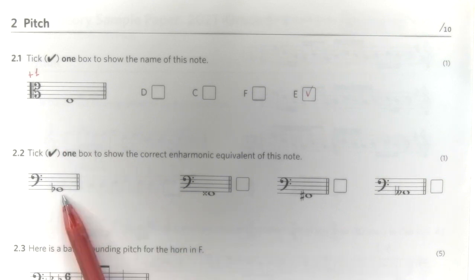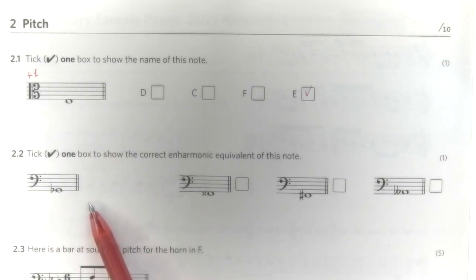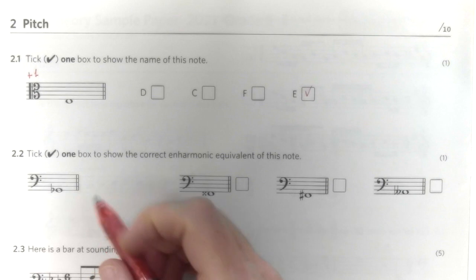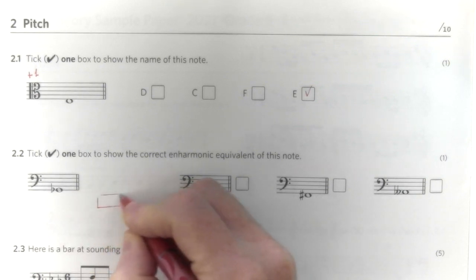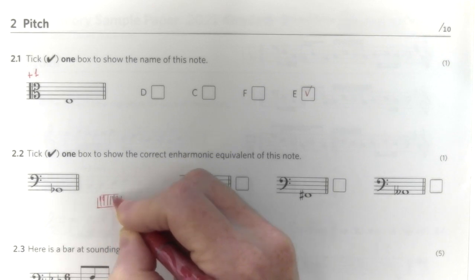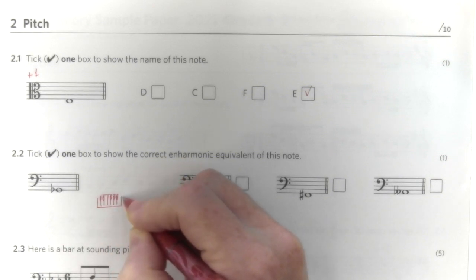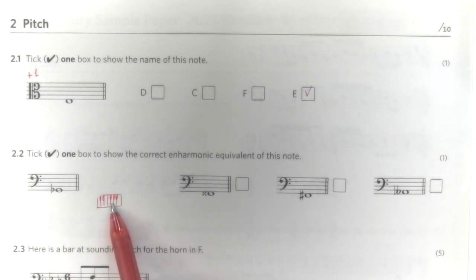The second question asks us to identify the enharmonic equivalent of this note. Now this note is So flat. Let's do the keyboard. And this one, So flat, is this note here. Now this note here could be called Fa sharp or Mi double sharp.